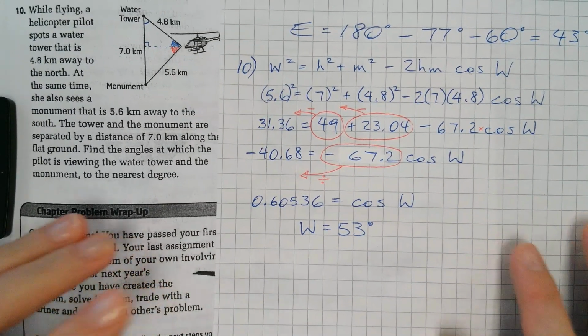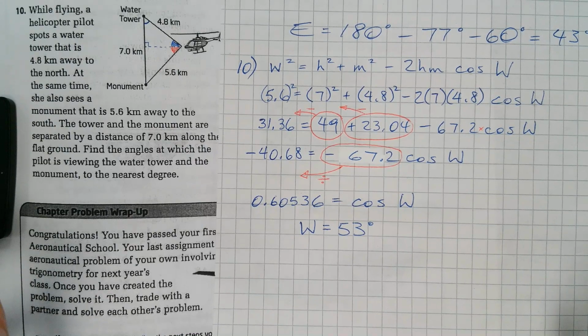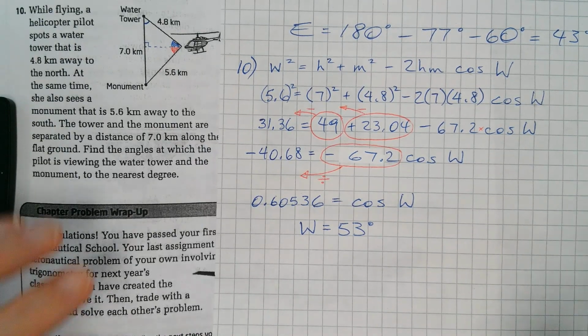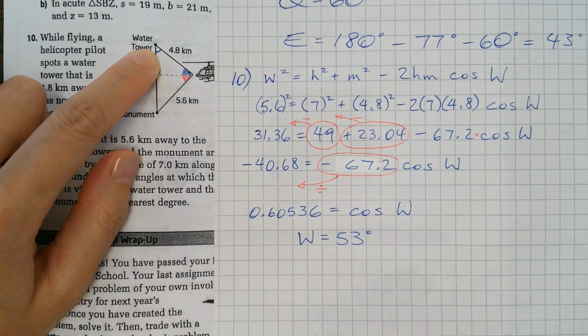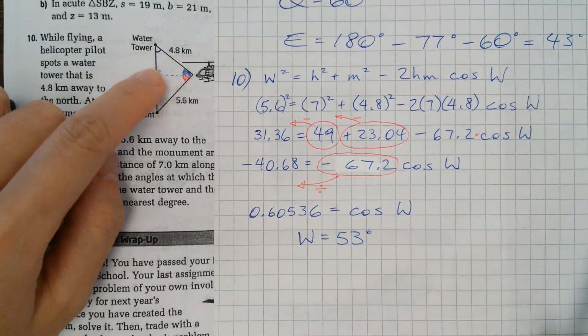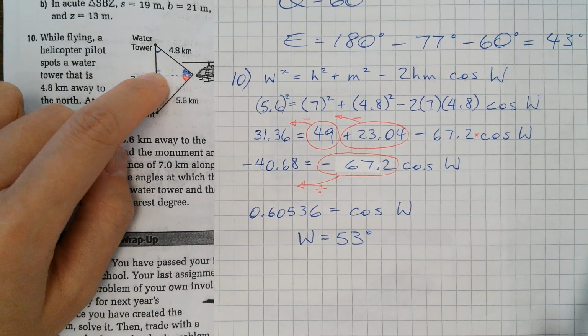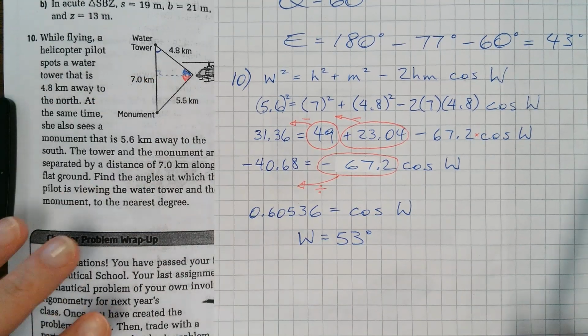Okay. But I didn't need to know what the angle of the water tower is. Why did I find this angle? Why did I find that this is 53? Yeah, to get this.